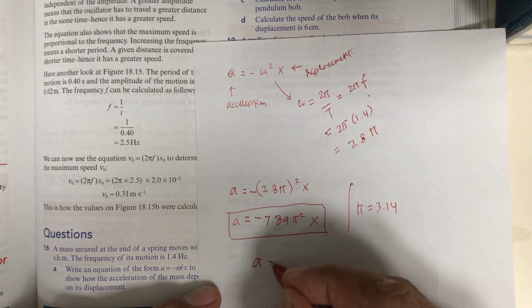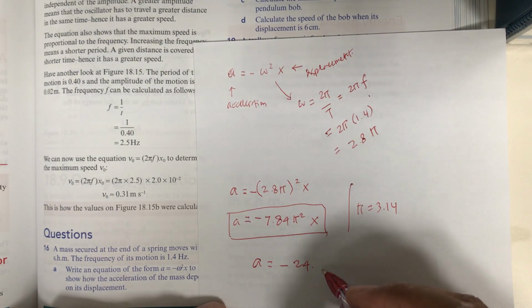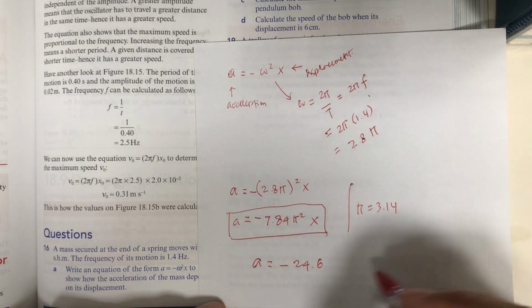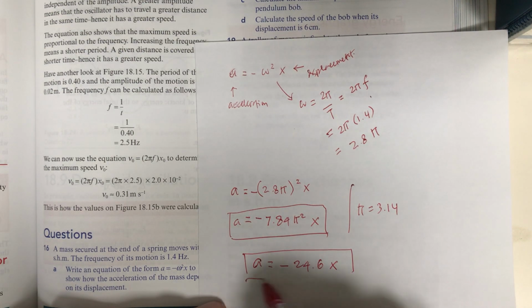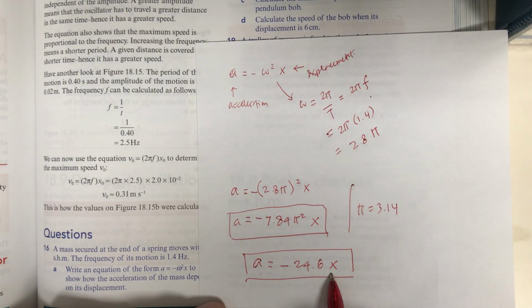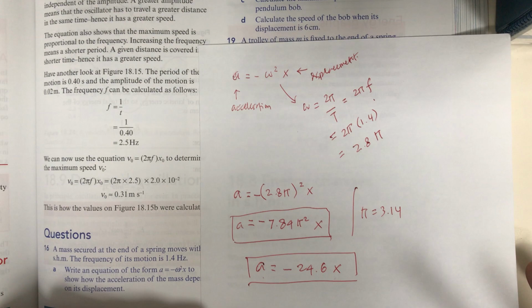So a equals negative 24.61 x. So acceleration depends on displacement, and the constant is 24.6. Okay, done.